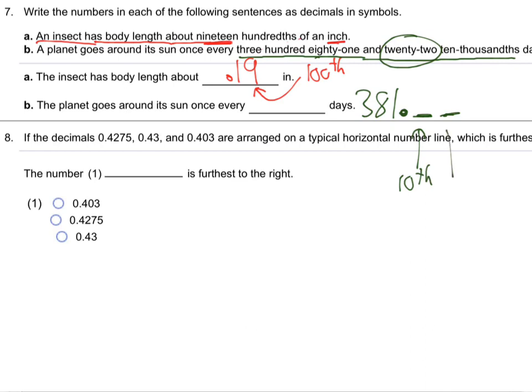So this is the tenths place, hundredths place, thousandths place, and this is the ten-thousandths. So we know we need to go 4 places. Does that make sense? Because we have to end in the ten-thousandths, that means the 22 has to end there. So, 0.0022. Making sense? It's always named by the ending place.